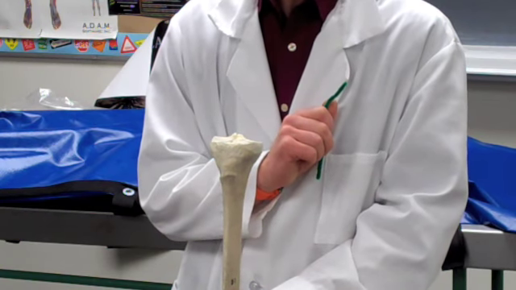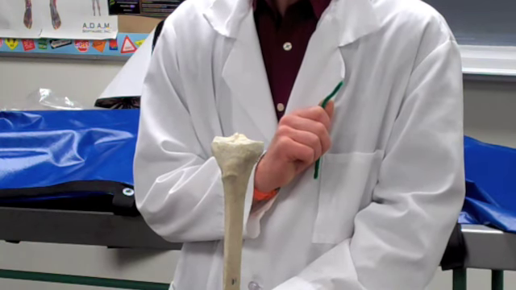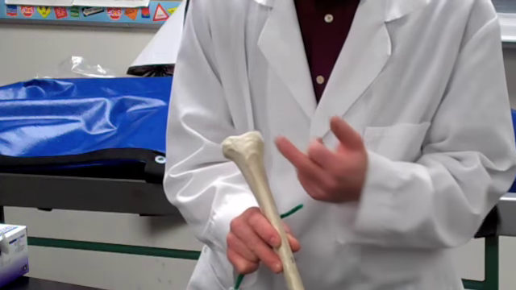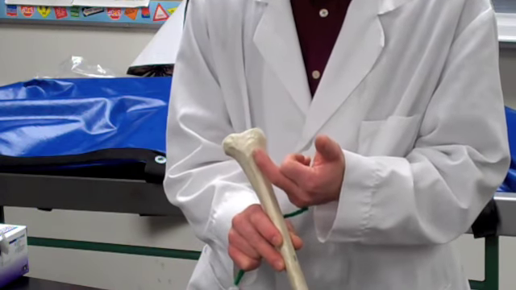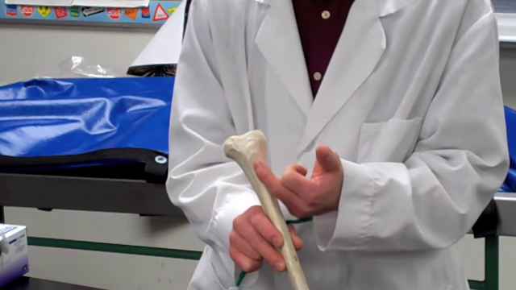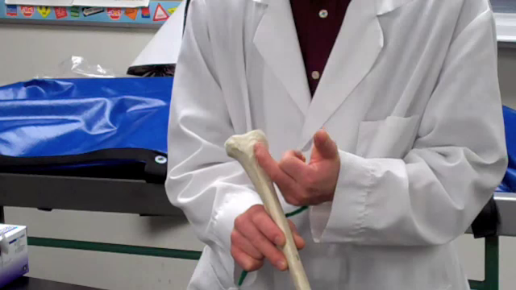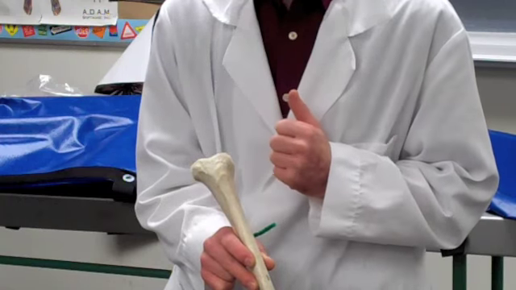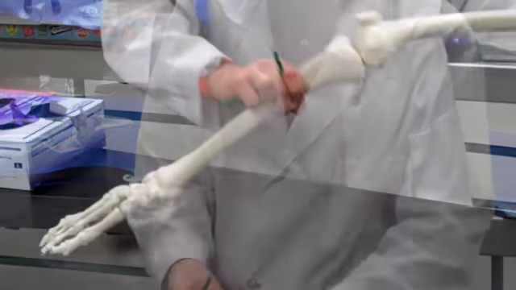This is where the internal ligaments of the knee joint will attach. That will be in the front. We have a bump that's pretty pronounced, and that's the tibial tuberosity. That will be the attachment site for the quadriceps muscle, the knee extensors.